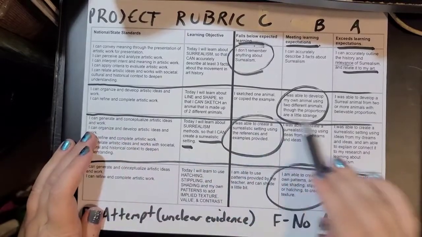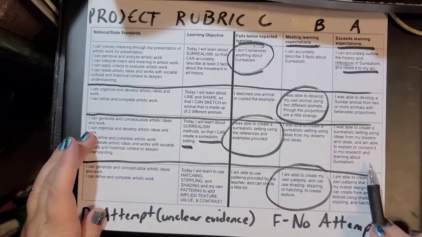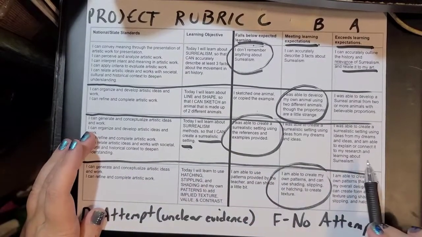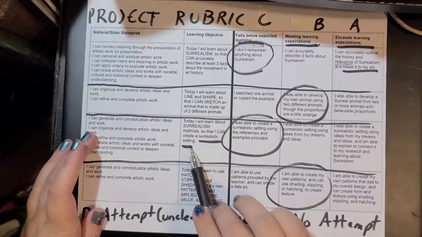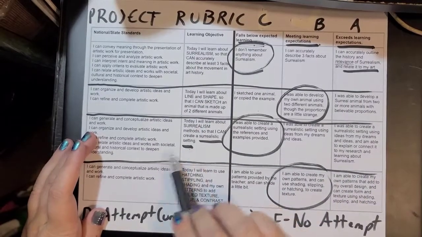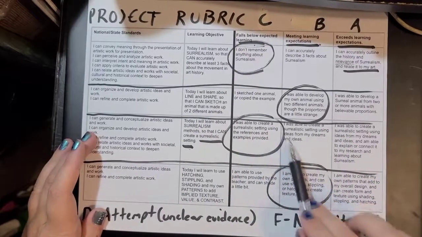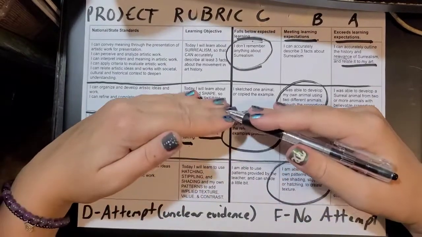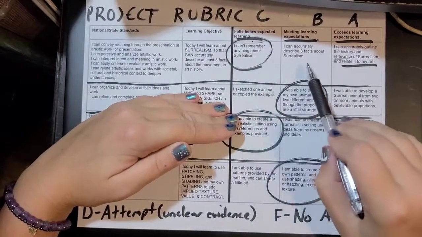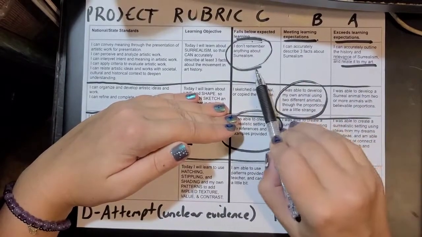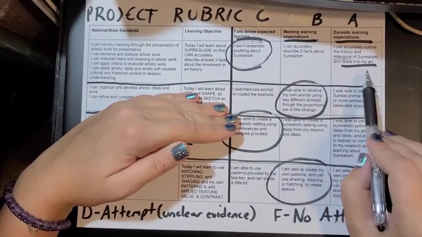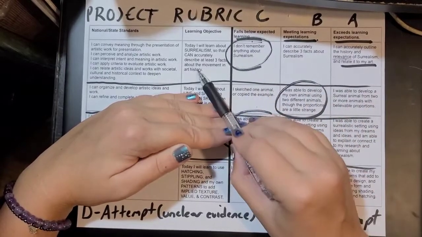I will continue on for each row, deciding how I am meeting the project objectives and the state objectives based on the criteria in each of the boxes. So as you read, make sure you read each of the criteria to make sure you understand if you are meeting those criteria for that objective.